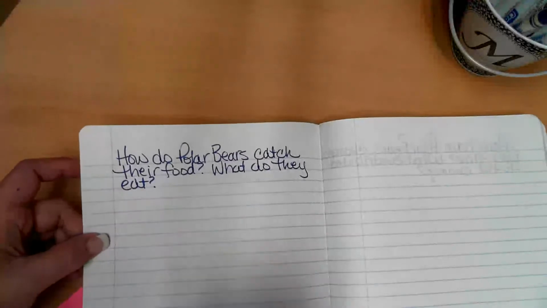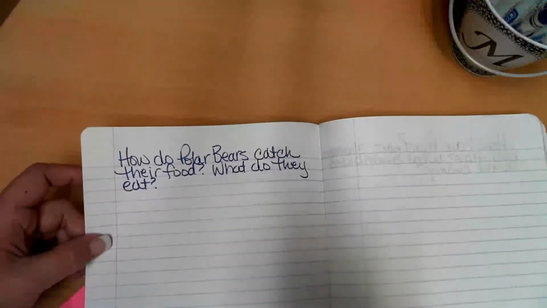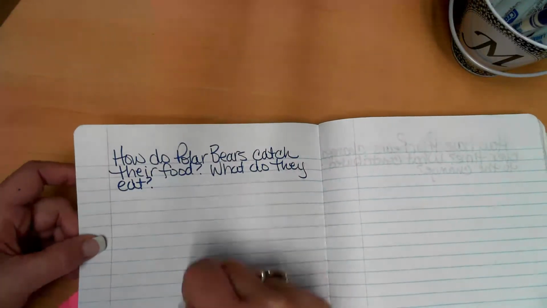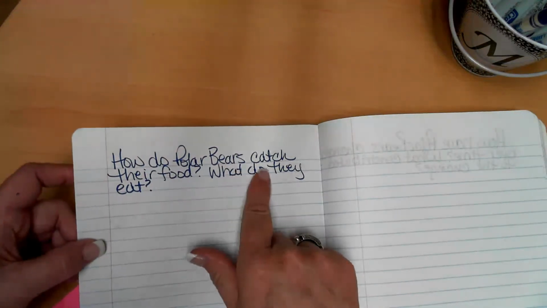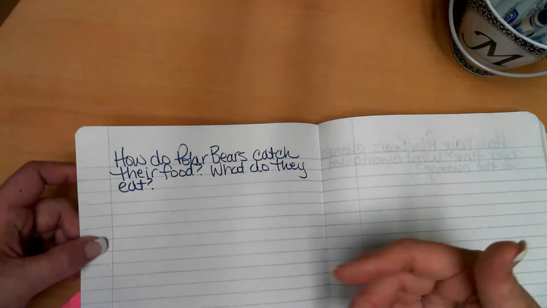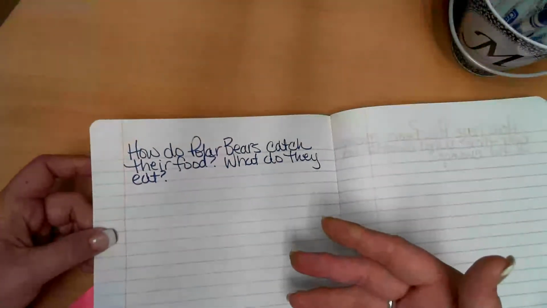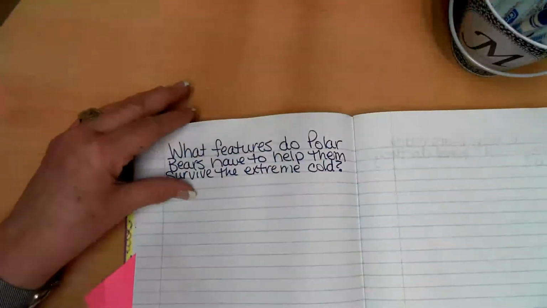What do they eat? That's a thin question. It's like, they eat fish and maybe small animals, okay? I could write that down. I'd have to do some research to figure that out. How do they catch their food? That would be a little bit more of a thick question, because there are going to be more words and more things involved in how they catch their food, whether they're in water or on land.